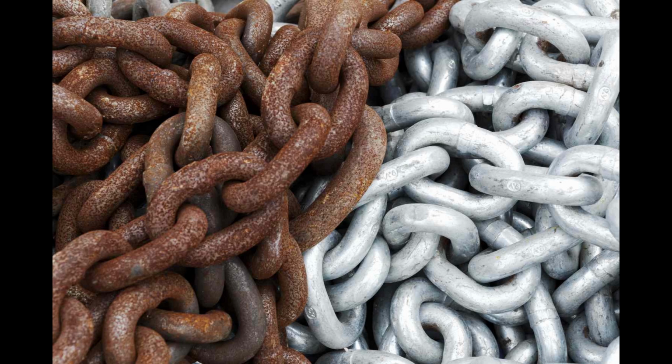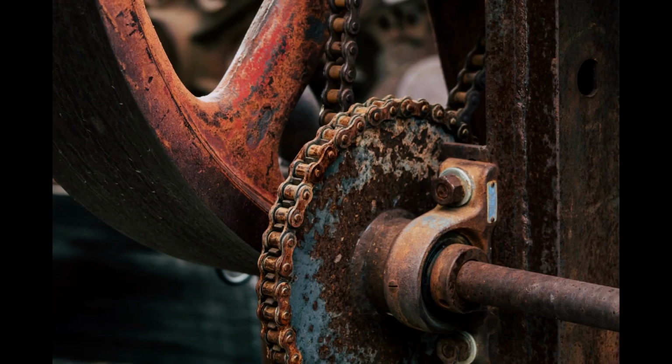Rust is an iron oxide, a product of the reaction between iron and oxygen in the presence of water or air moisture. The oxygen reacts with the iron to form iron oxide, which is also known as rust. The water helps the oxygen to react with the iron by providing a source of moisture.